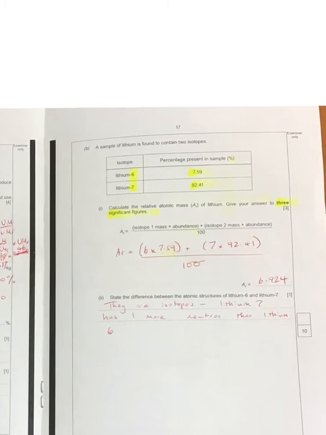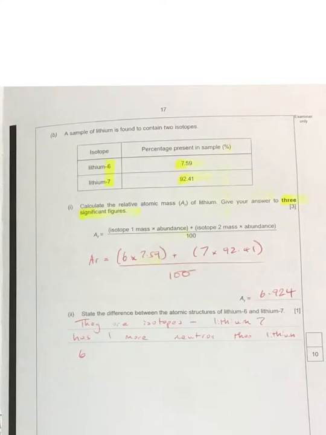Now, this is a good question here. Okay? Now, this question looks very complicated, but it is a case of using the equation they've given here and the information. Now this is something I really want to earmark for you. Now abundance is that there, so it's the percentage present in the sample, okay? And our isotope mass is this number. So trying to trick you out. Now lithium 6, its mass is 6, and lithium 7, its mass is 7, okay?